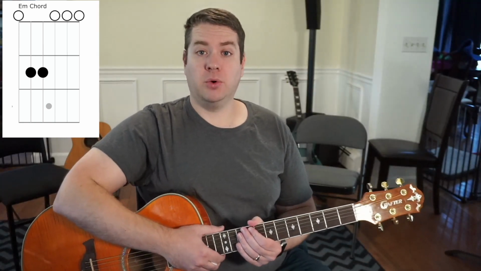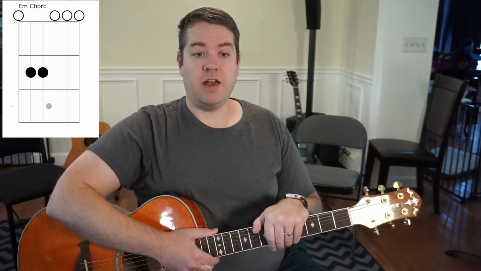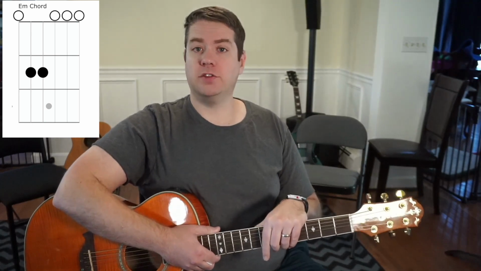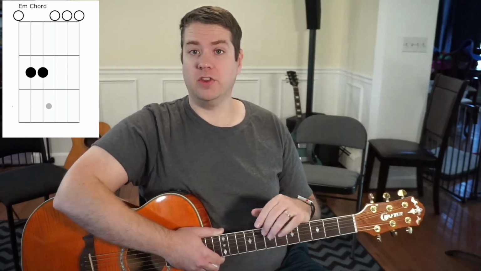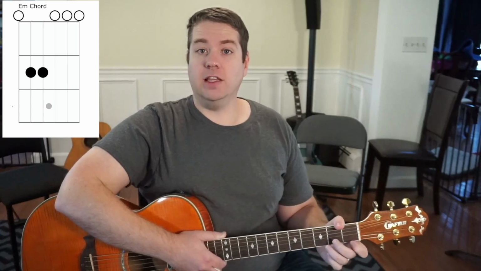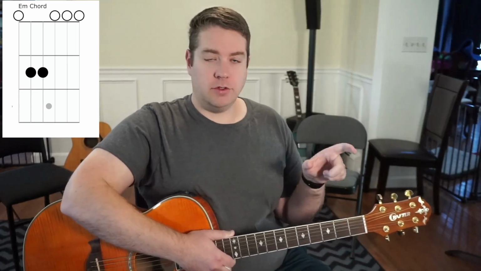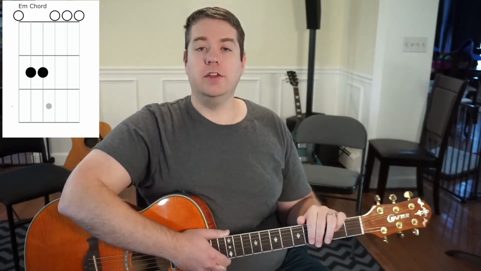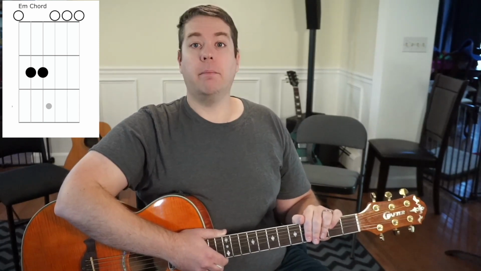So up until this point, all of the chords have been referred to just by a single letter. So chords like G, D, C, A, and E. The next chord we're going to talk about has a letter, but it also has a descriptor that goes with it. So this is going to be the E minor chord.